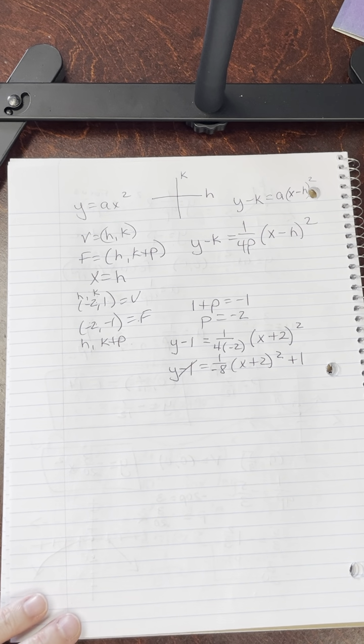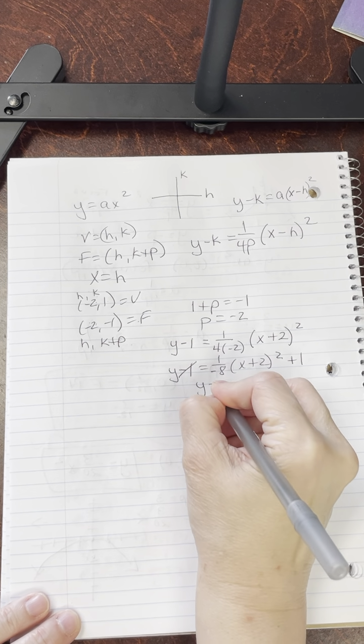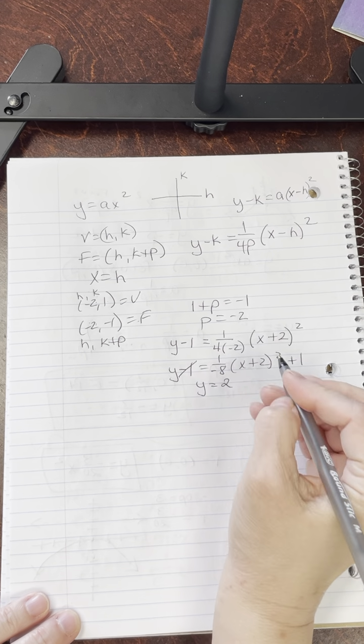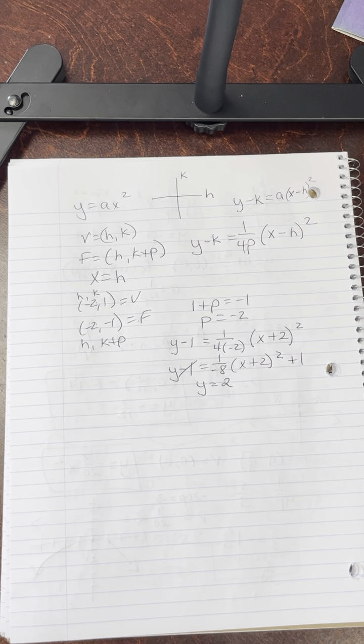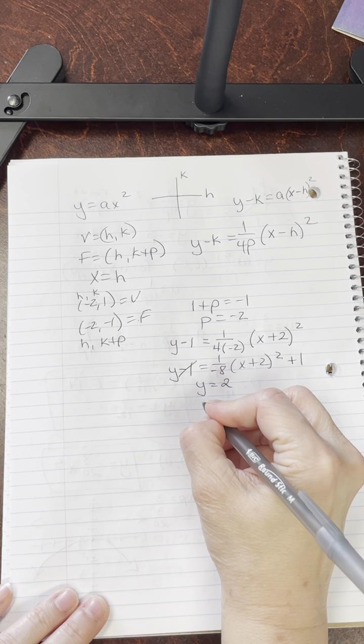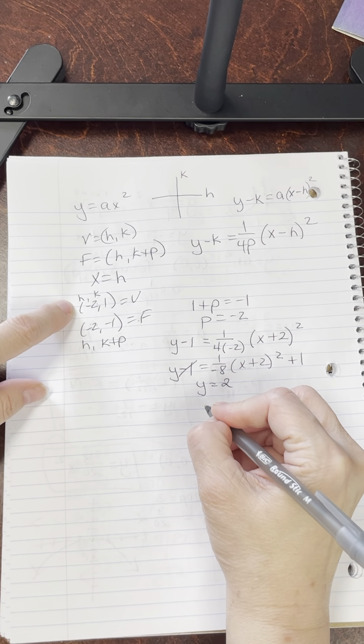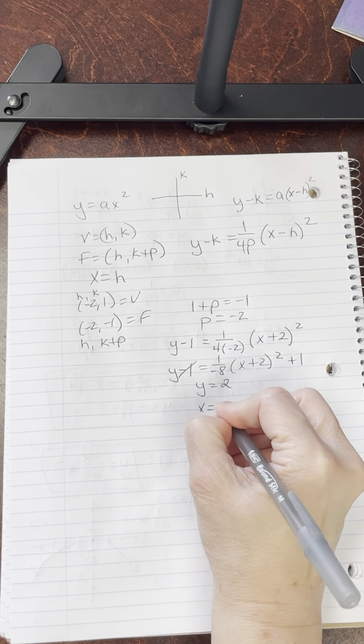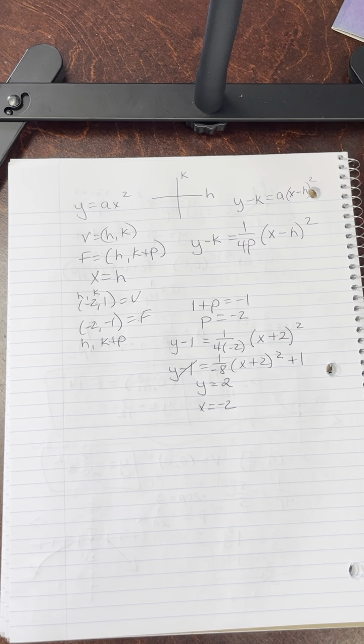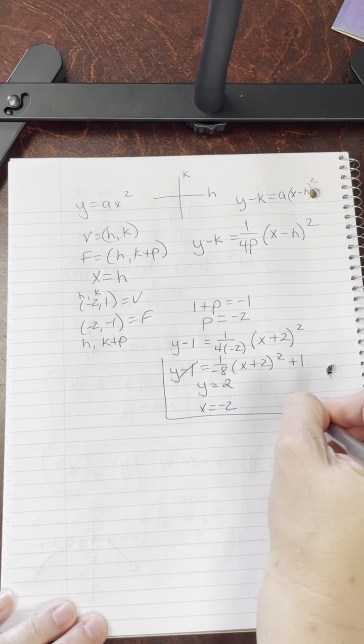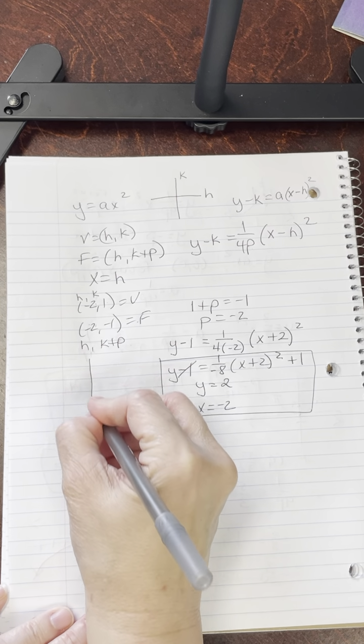The directrix we know is y equals -p, so y equals +2, because that's the opposite of -2. The axis of symmetry, that is your h value, so x equals -2 is your axis of symmetry. Make sure I haven't skipped anything. Equation of the parabola, directrix, axis of symmetry, sketch it. So these will be the equations I will box and then the sketch.